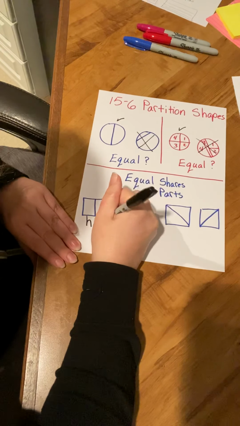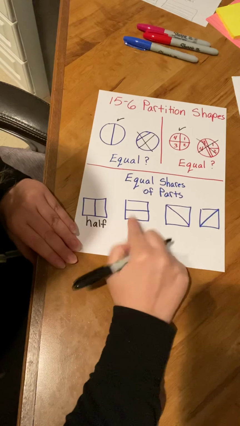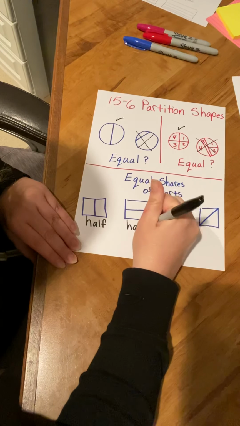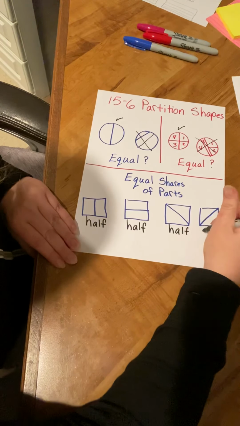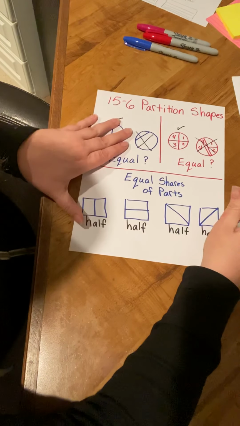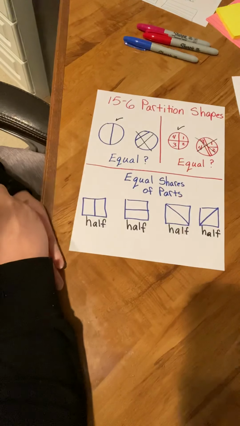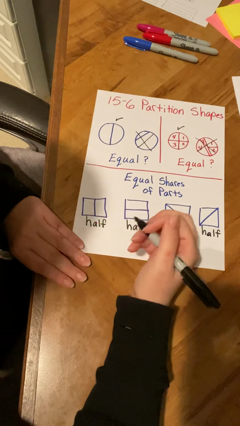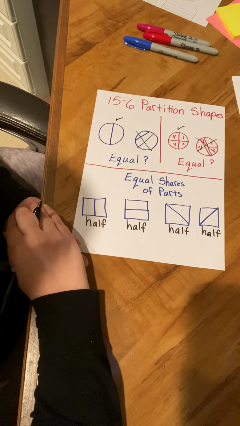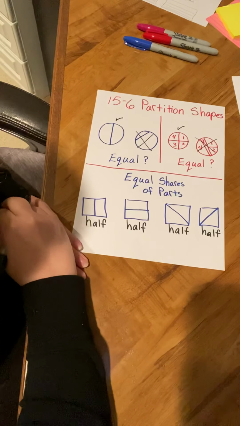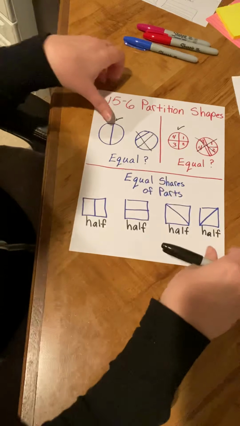We call that half. Each of these squares is showing half. So each of these is showing half of the share. Okay, let's look at some more.